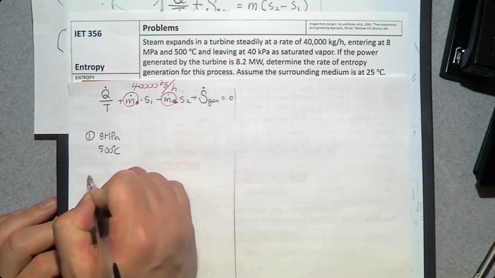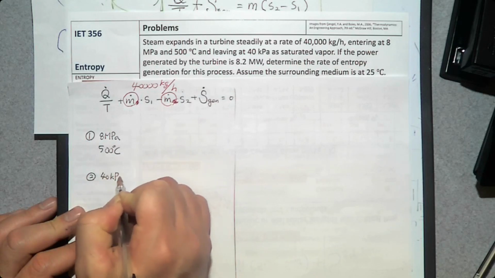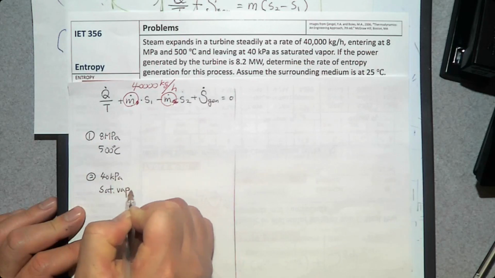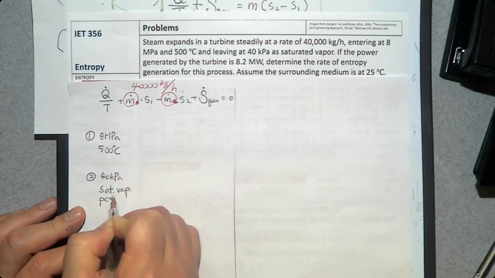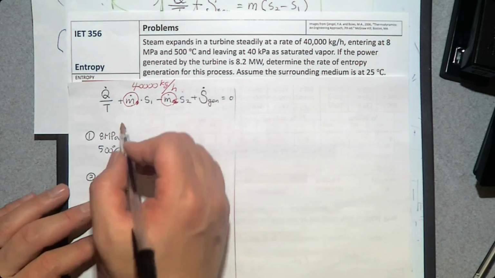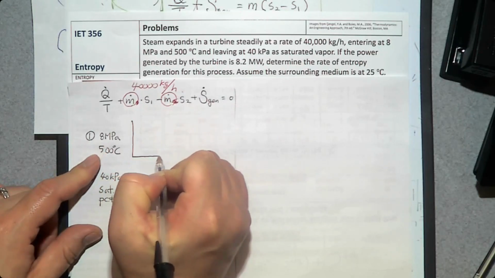And at the exit, we have 40 kilopascal saturated vapor. That means phase change process number 4. Some people say, I don't know whether it is number 5, so let's verify that.